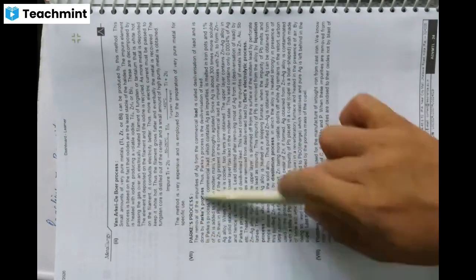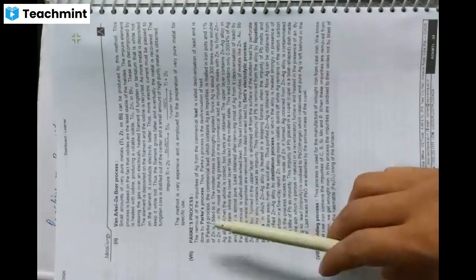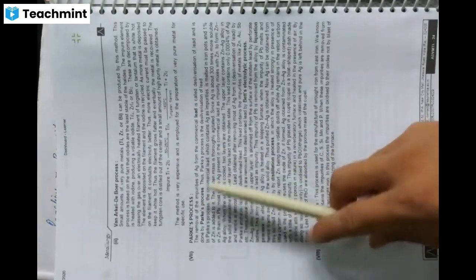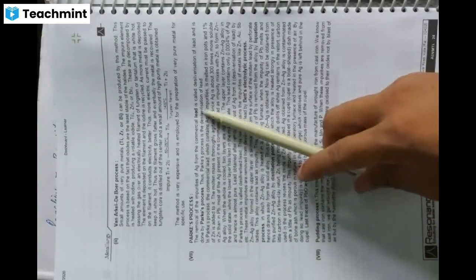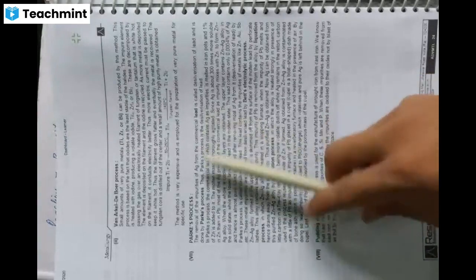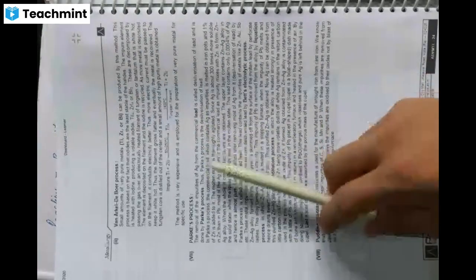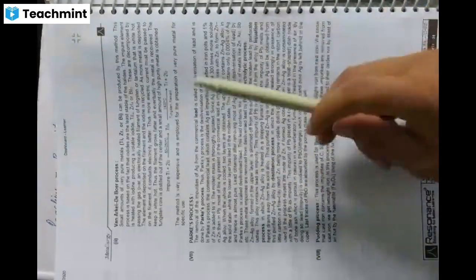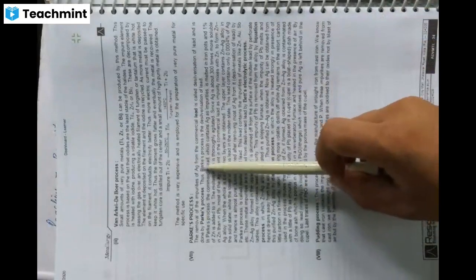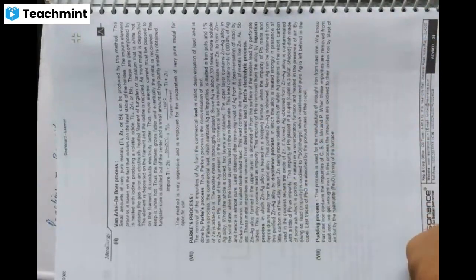I don't think this Parks process is included, but the Parks process is again removal of impurities like lead from silver. These two are heavy metals, and they occur together in the ore. So for purifying silver, we employ Parks process. So these are some of the things that we have to study.